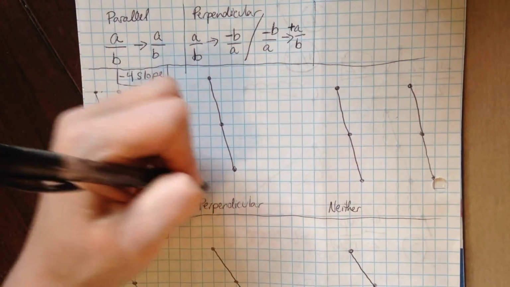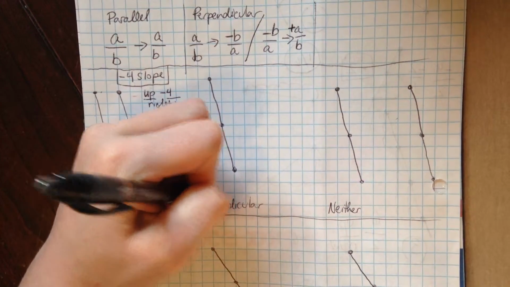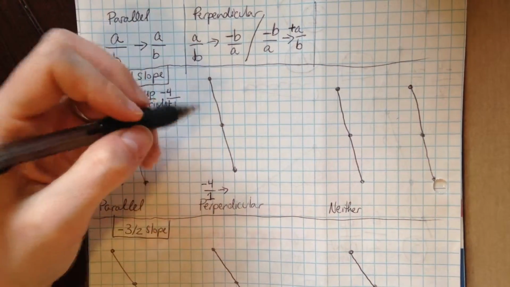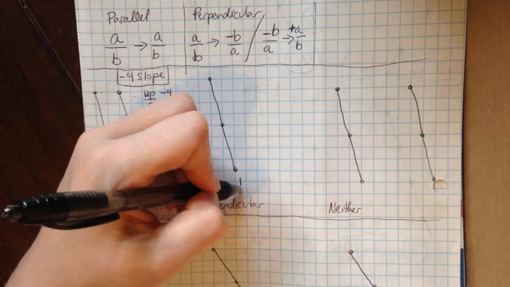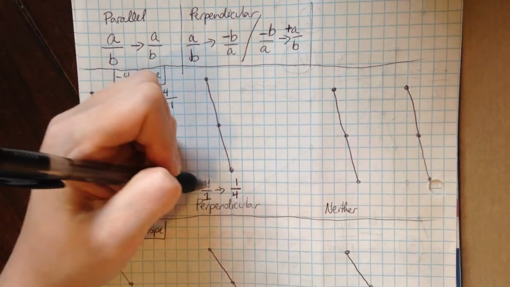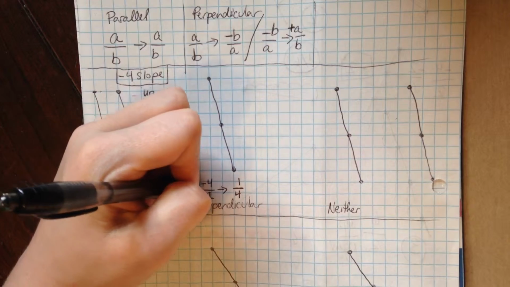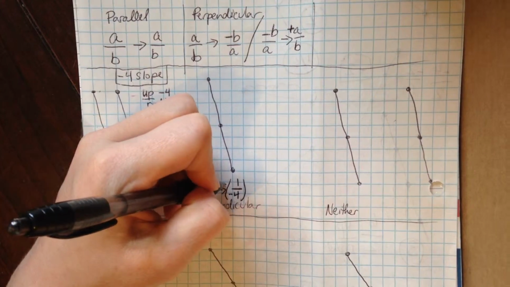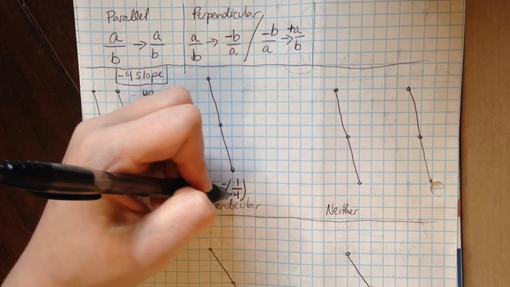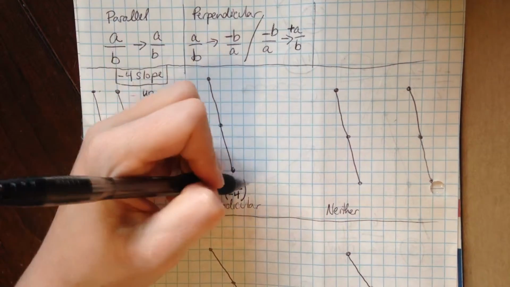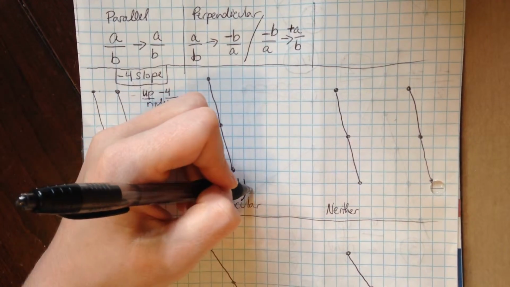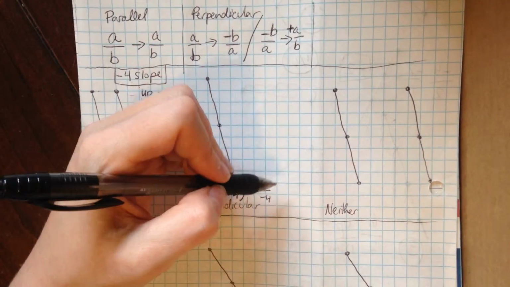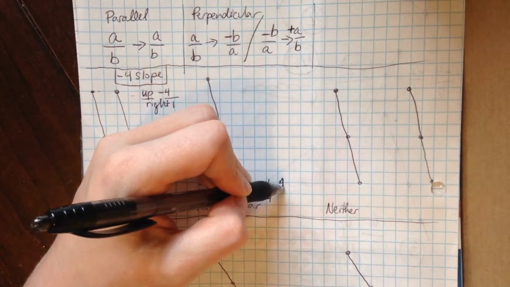Now what gets interesting is if you have a -4 over 1 slope, how are we going to convert that into its perpendicular slope? Well, we know we need to flip the 1 and 4, and we have this negative. There's two ways of doing this. One is, this was a -4, so we flip it, and then we make the whole thing negative. So we flipped it, and now we've added this negative sign here. A -1 over a -4 is a -1 over -4, which, double negative makes a positive 1 over 4.